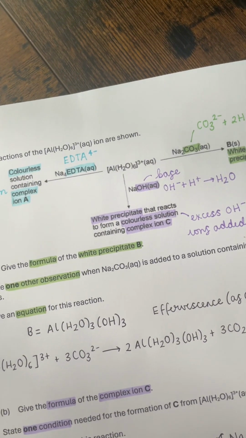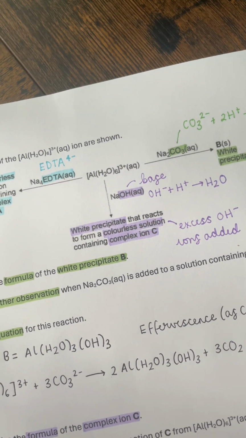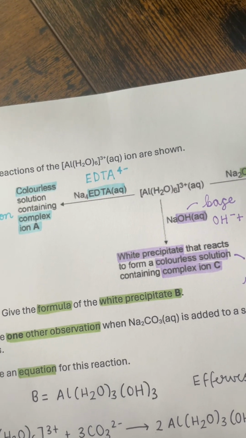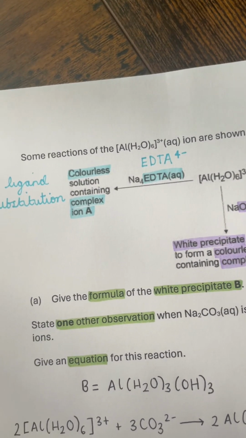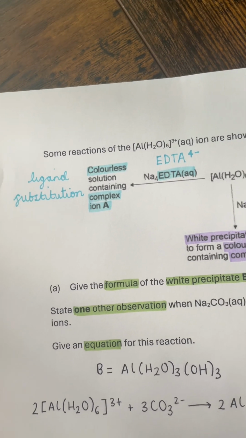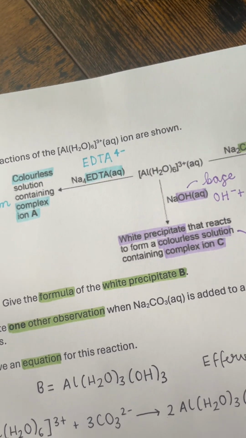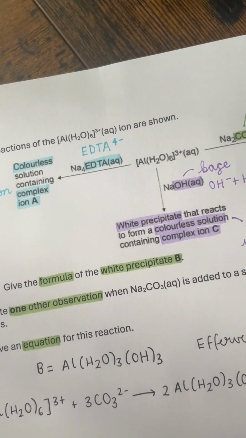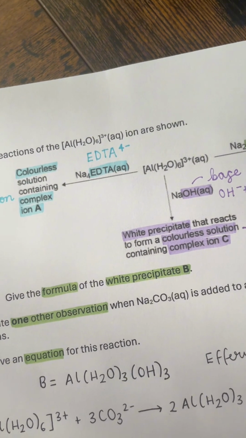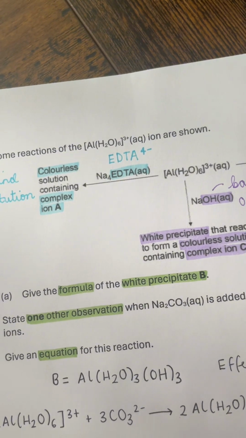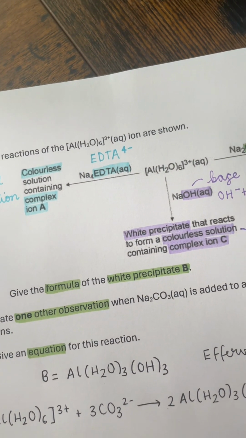Okie dokie, so we've got three different types of reaction going on here. The reaction with the Na4-EDTA, or the EDTA 4- ion, to give us this colourless solution is an example of ligand substitution. The monodentate water ligands are going to be replaced by the EDTA 4- molecule, and in that question we're asked for the formula of complex A, so the formula post substitution.